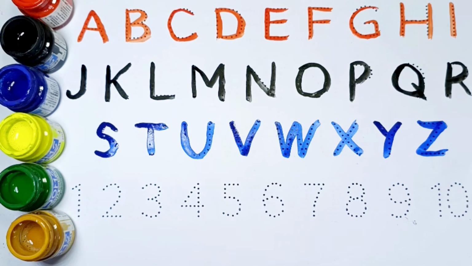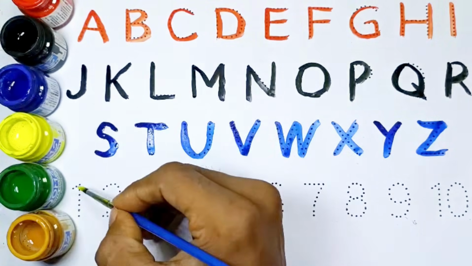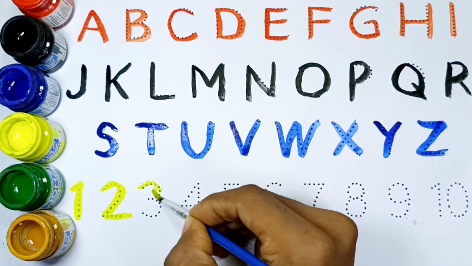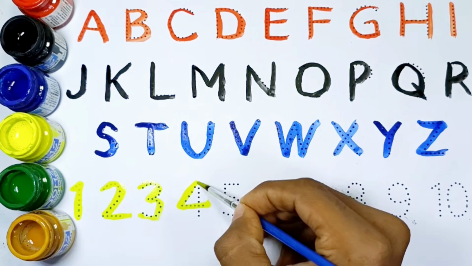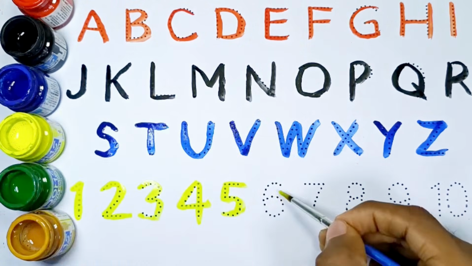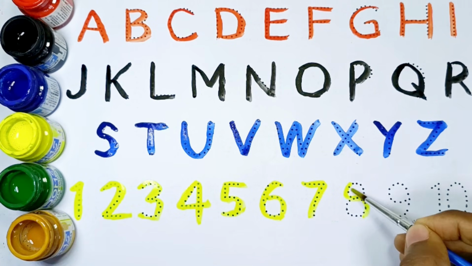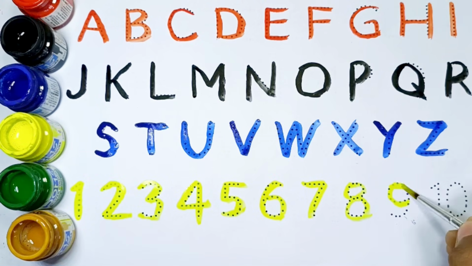Kids, now you draw numbers, and first you draw 1 and use yellow color. 1, 2, 3, 4, 5, 6, 7, 8, 9, and 10.